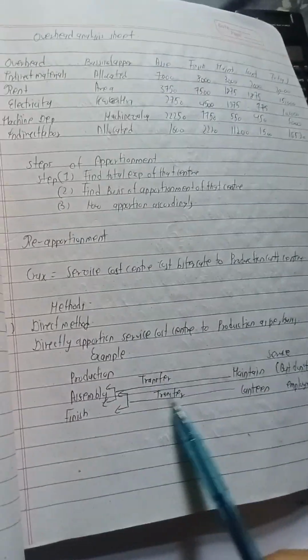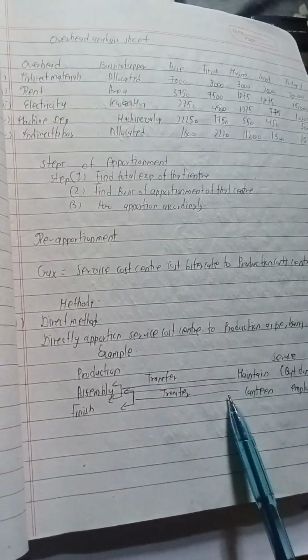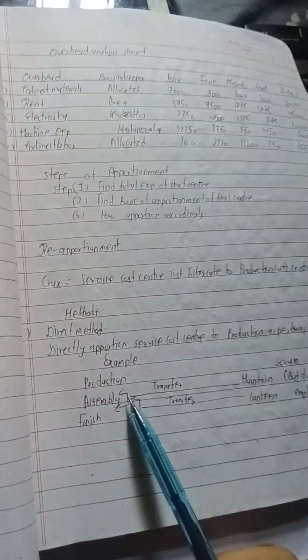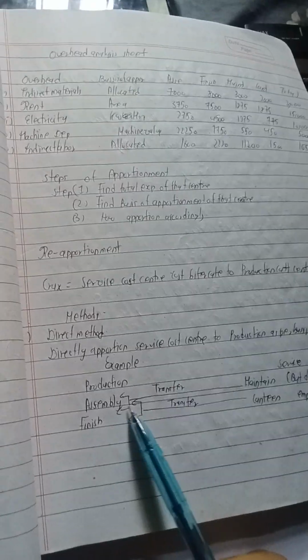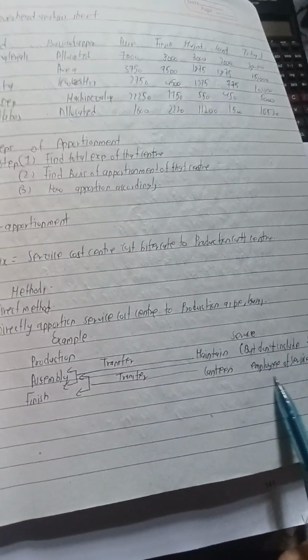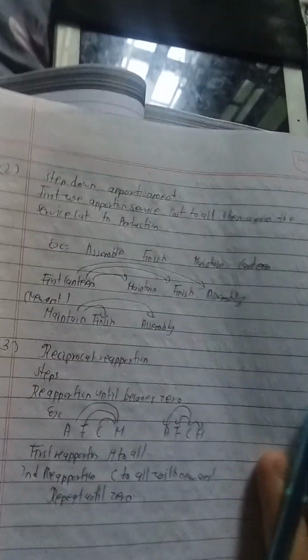In the direct method, we transfer the production service cost center costs directly to the production cost centers. But we don't include the employees of the service cost center. Okay, that's it.